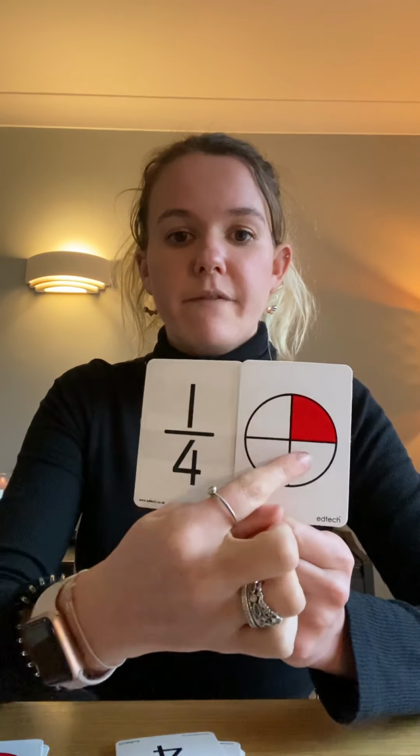So 1/2. Okay, so I'm going to mix that in. What about this card? What fraction does this show me? I wonder if you can shout it out. Well done if you said 1/4. I know it's in quarters because my denominator is 4 and there are 1, 2, 3, 4 sections altogether. And I also know that there is only one red one shown. So this fraction, 1/4, has been coloured in red. I'm going to mix those in as well.